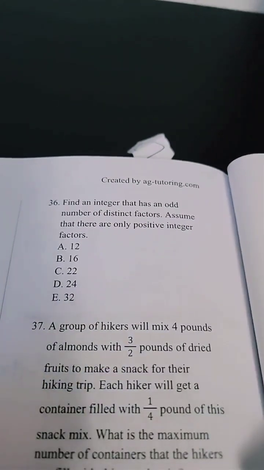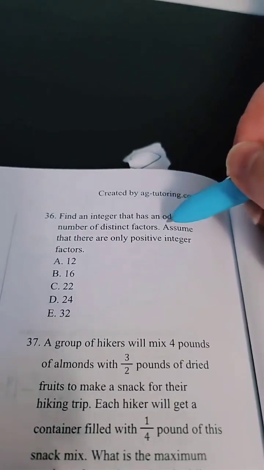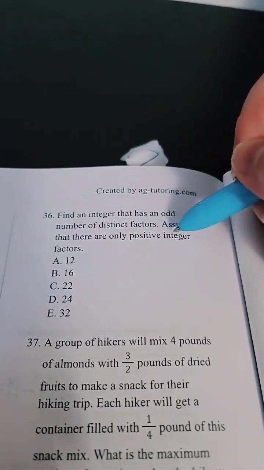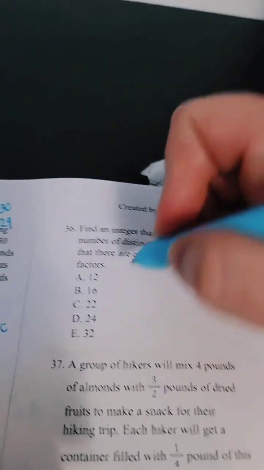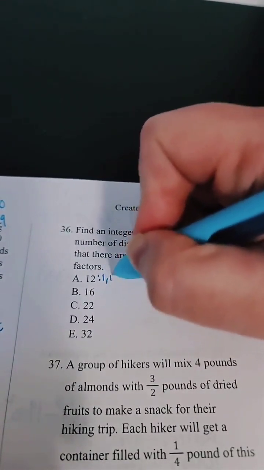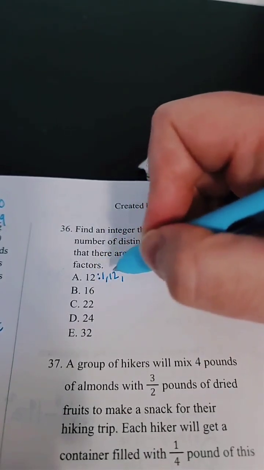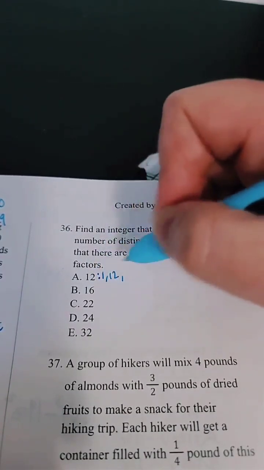So then let's go to number 36. It says find an integer that has an odd number of distinct factors. Assume that there are only positive integer factors. Okay, so let's basically start listing out factors. Factors are the numbers that multiply to give you that certain number. So if you're asking about factors of 12, you're like, what numbers multiply to give you 12?